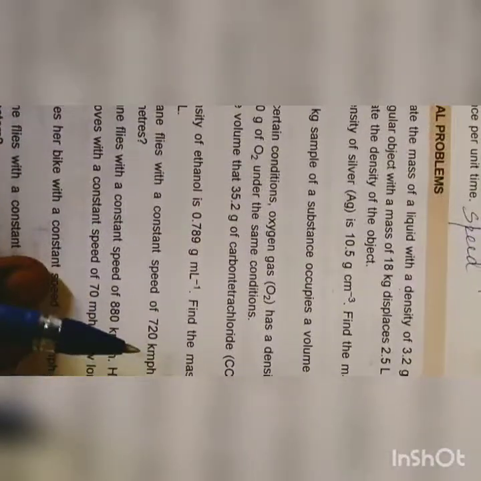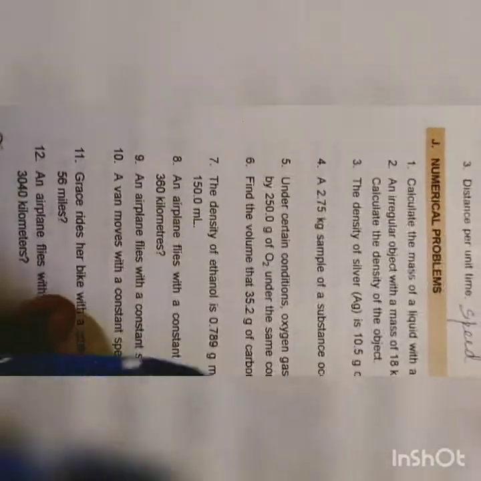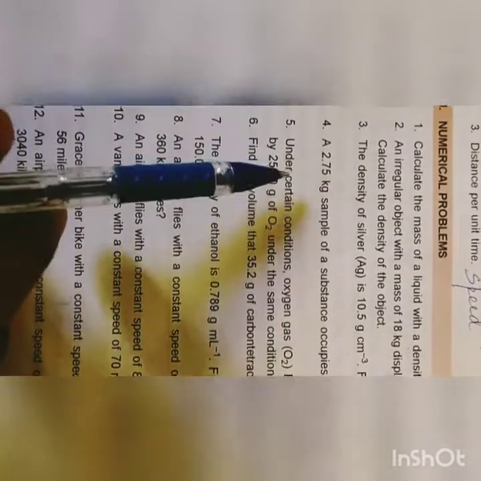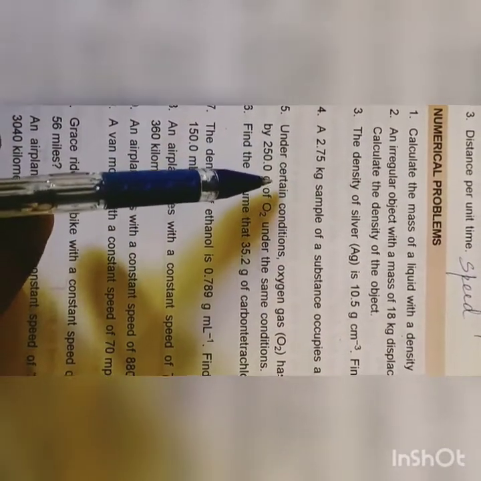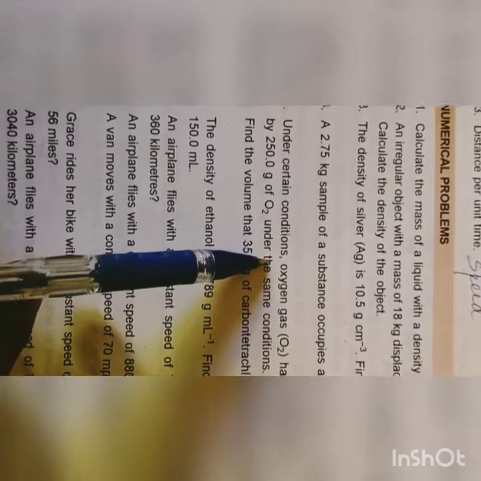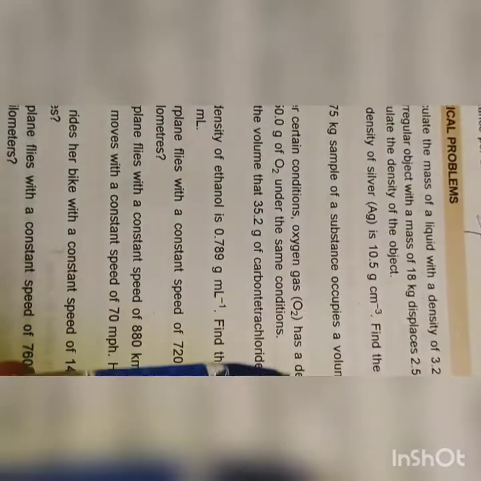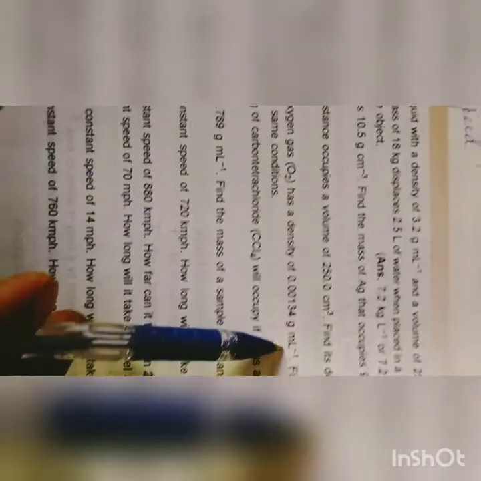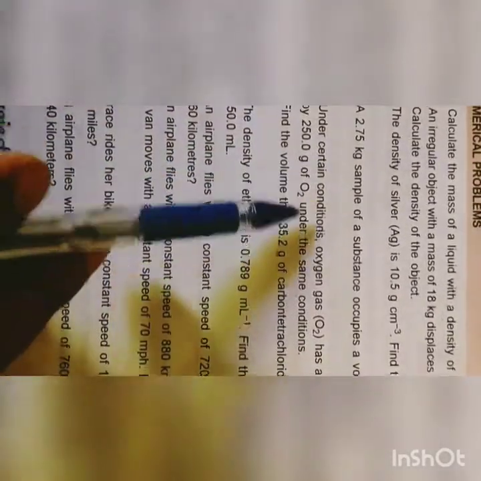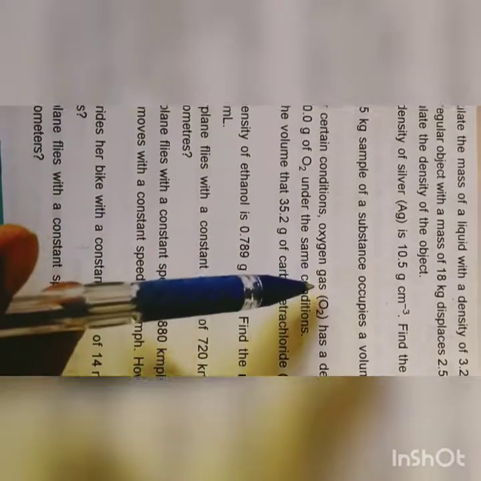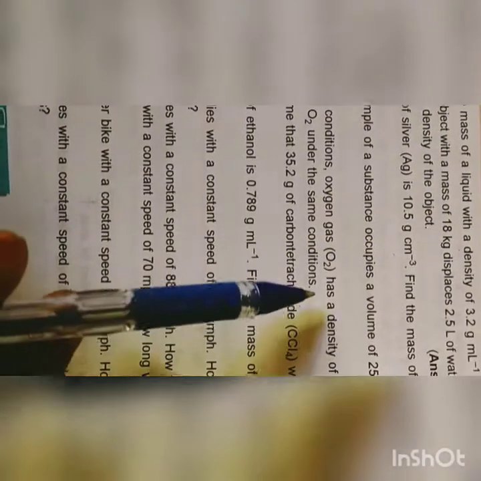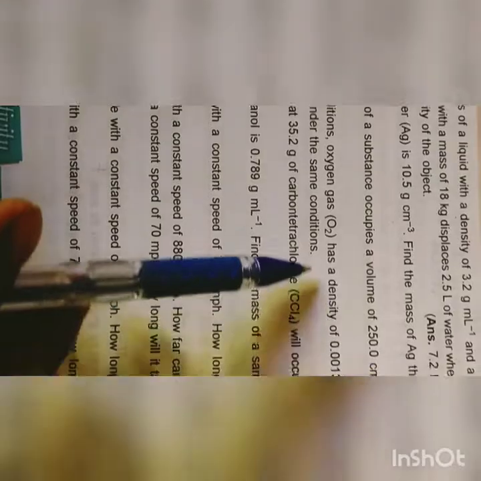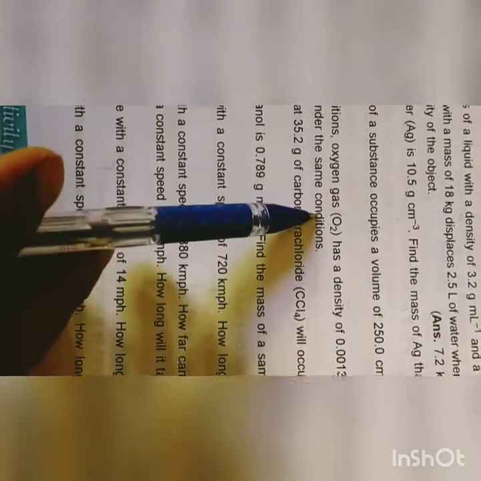Now come to question 5. Under certain conditions, oxygen gas has a density of this much. Certain conditions means the temperature and pressure can affect the density and volume of a gas.